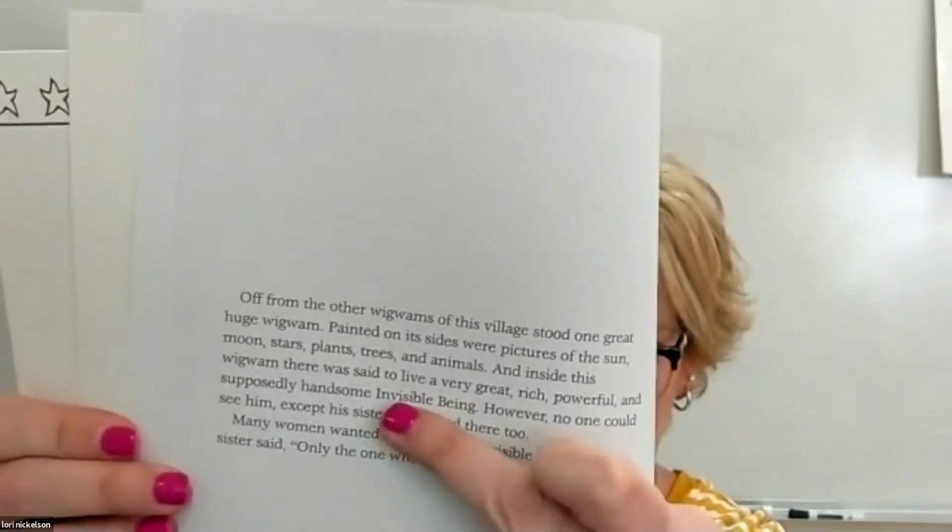Now, I am going to read from page 2, all right? And inside this wigwam, there was said to live a very great, rich, powerful, and supposedly handsome, invisible being. Now, invisible. Let me point to it here too. It is right there above my finger, okay? Invisible being. Now, say that word, invisible. Invisible, okay? So we're going to look outside the word first to help for clues, to see if we can determine the meaning of this word.